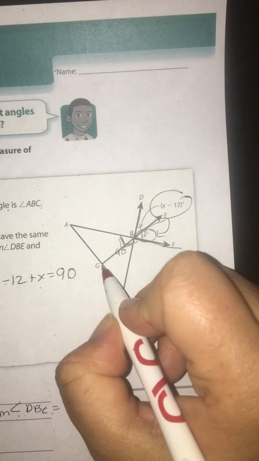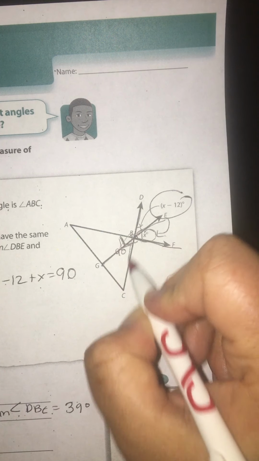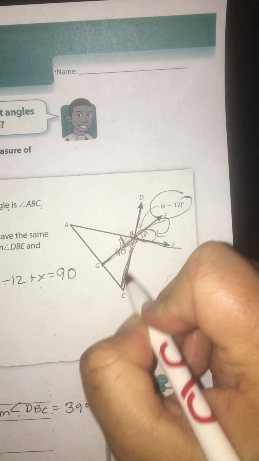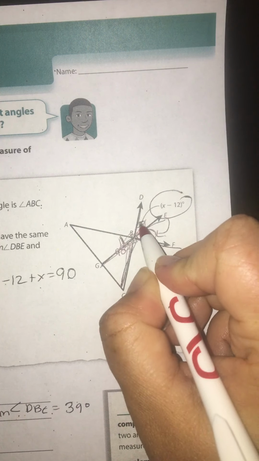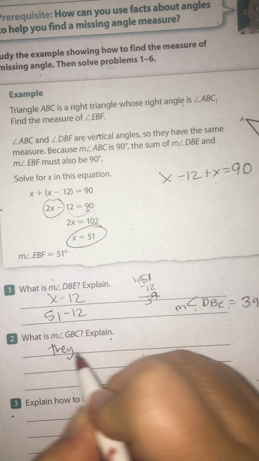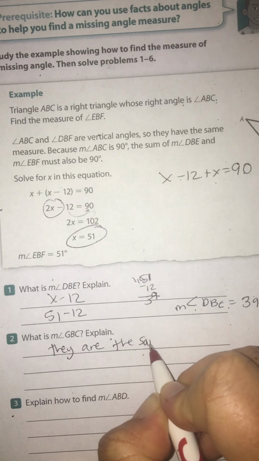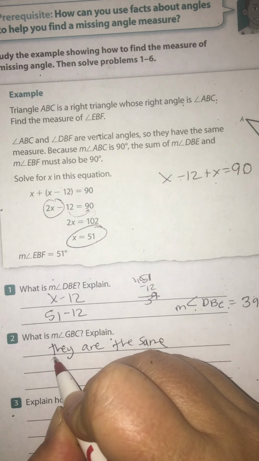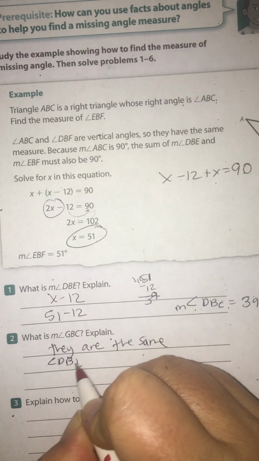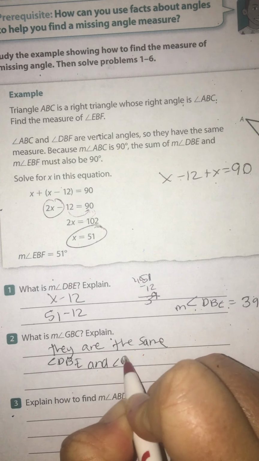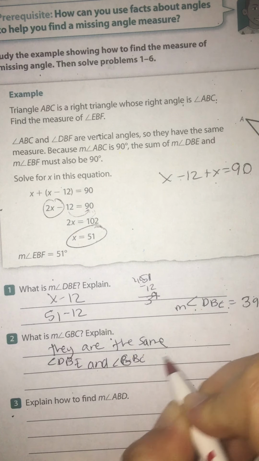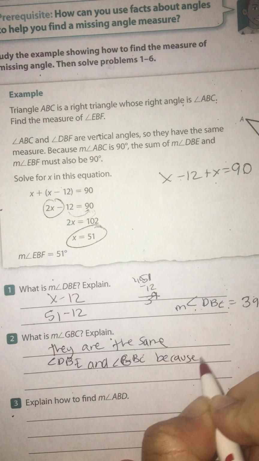Okay, what is GBC? So I'm going to find my G, B, C. This is the same as what you just did. By the same, I mean angle DBE and GBC because they are vertical.